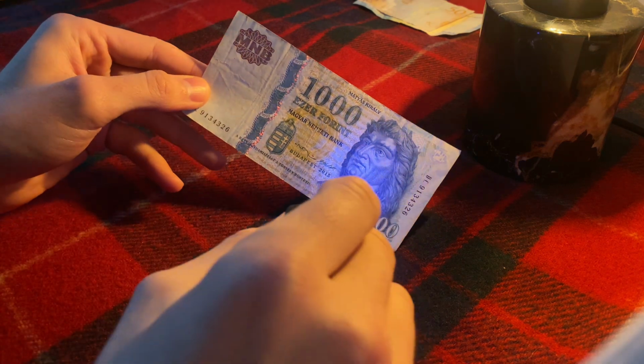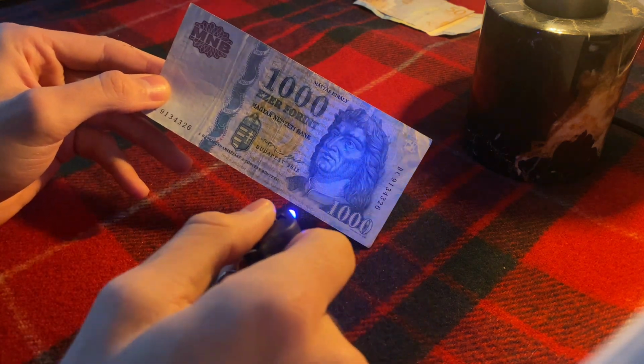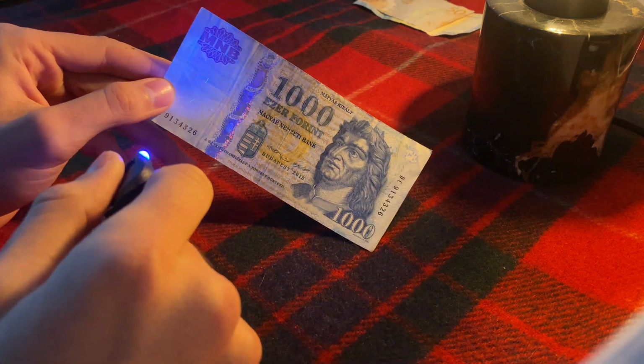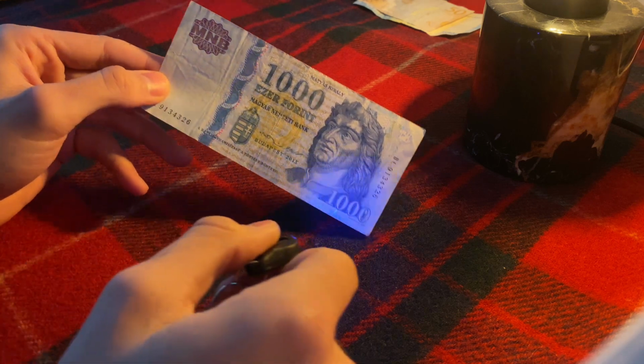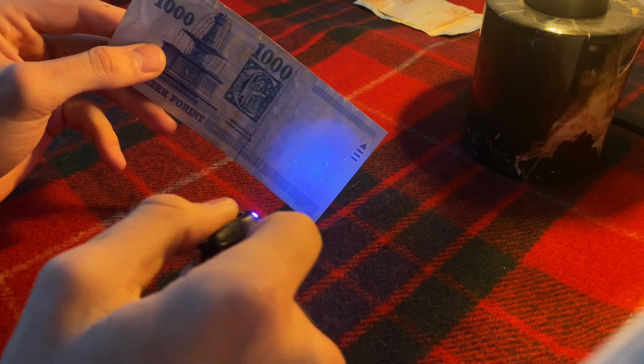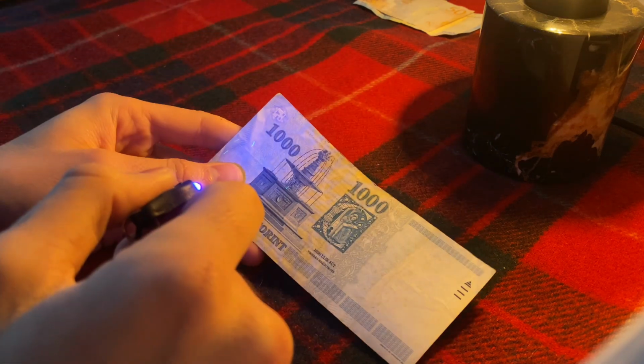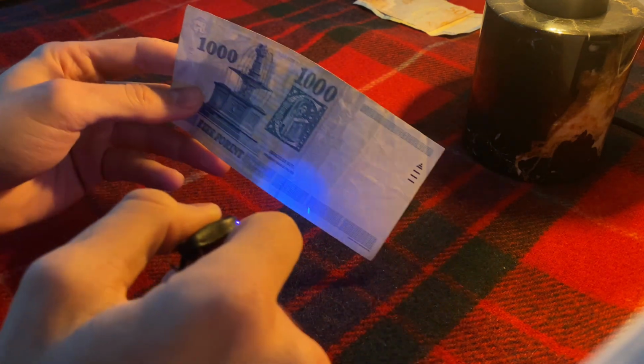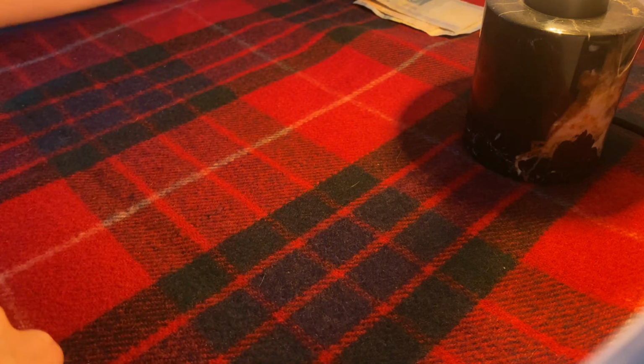And if you shine a UV light to it, you can also see some tiny specks of material. Great.